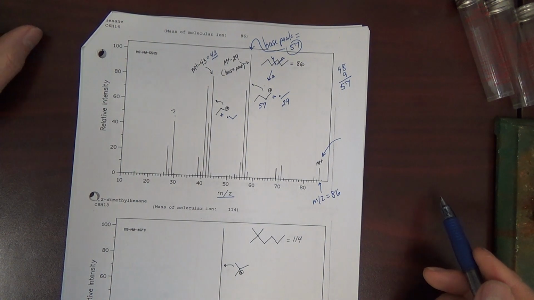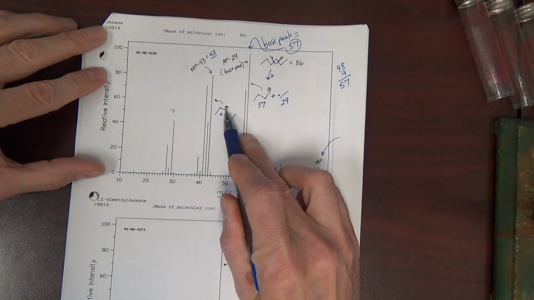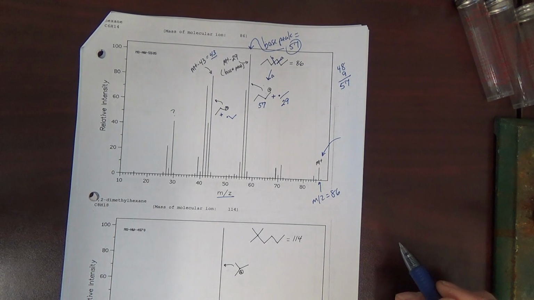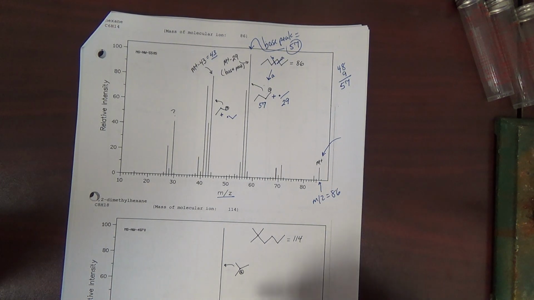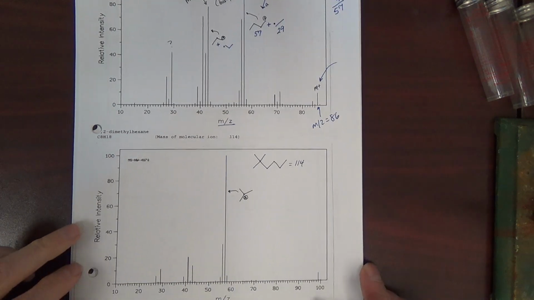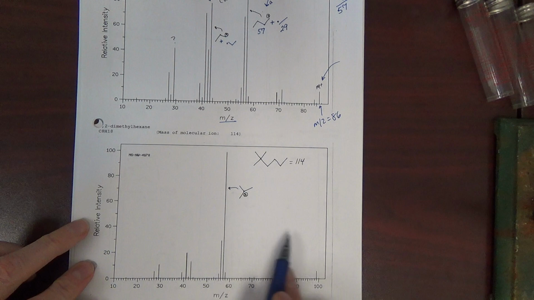What type of cations did we form here? We formed a primary cation and we formed a primary cation. Is there a better cation that we could have formed? The answer in this case is no. In the example below, we will see that we can form a better cation, and that the spectrum is kind of cleaner. It's more selective.